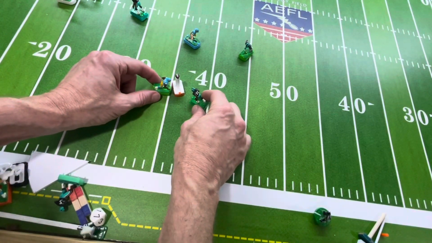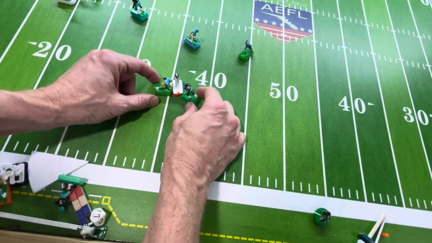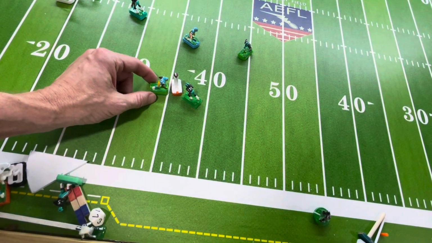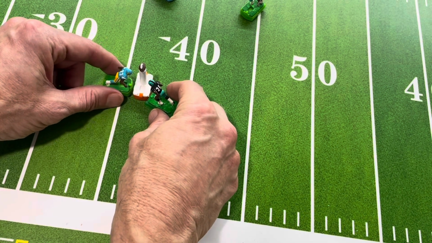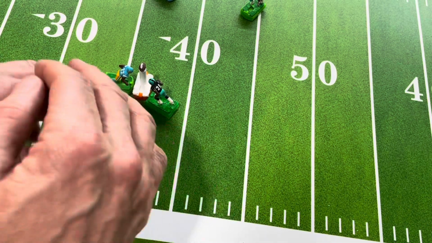If you have simultaneous touching of the ball between receiver and defender, or almost simultaneous where you really aren't sure who caught the ball first, and you don't have a camera to help you determine who catches the ball, then I'm calling the pass incomplete.